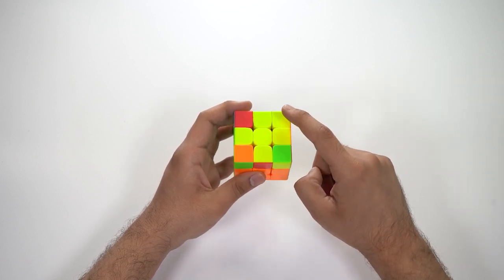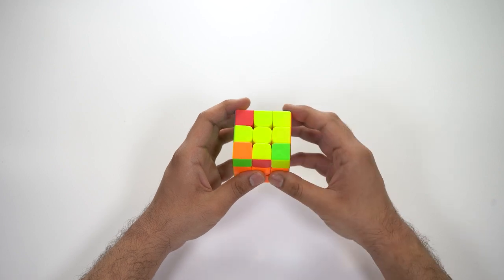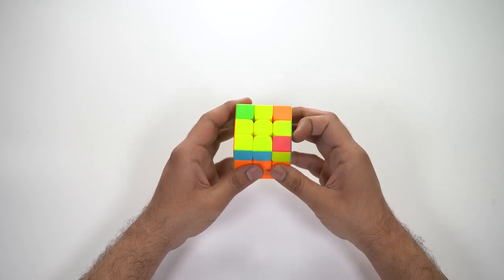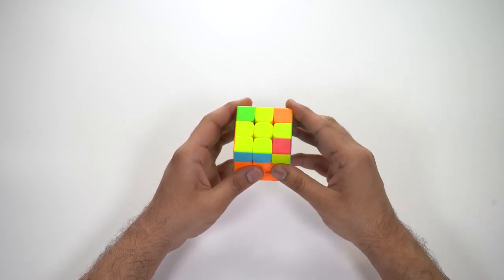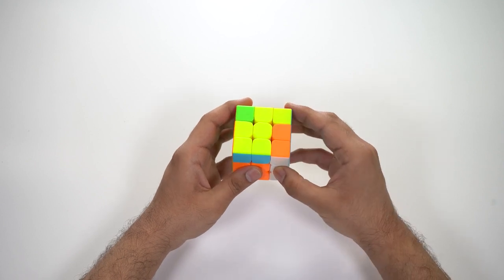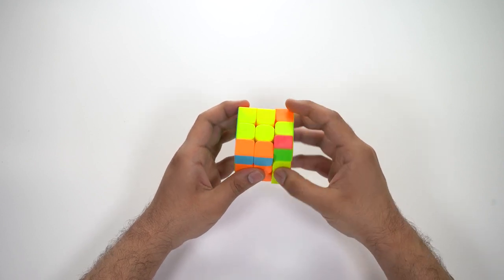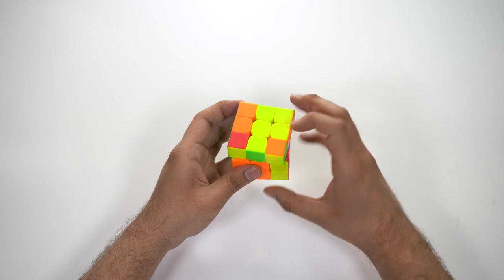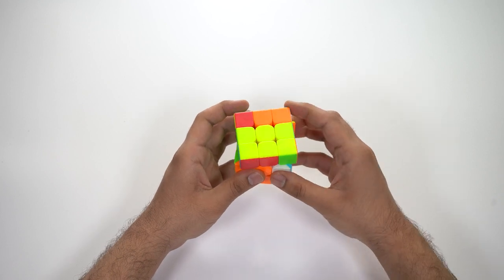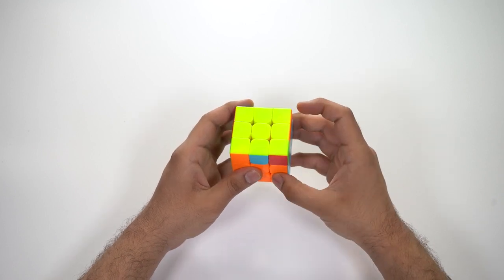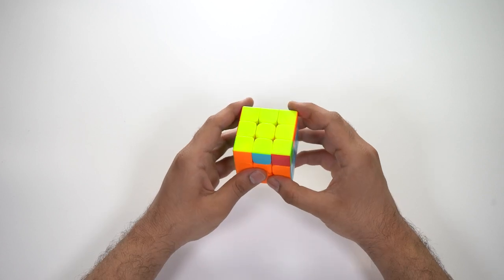So once again, we hold the oriented corner in the front left. And we perform the same algorithm one last time. R, U, R prime, U, R, U2, R prime. And that orients all of our corners.